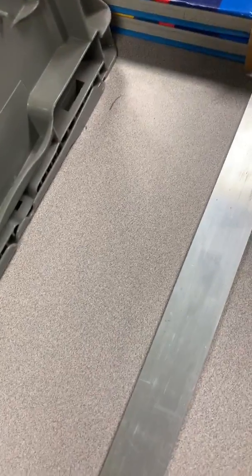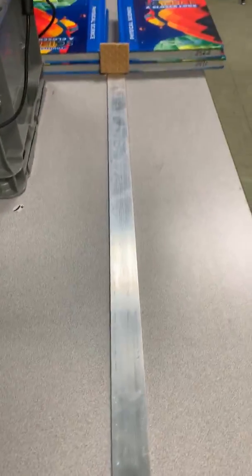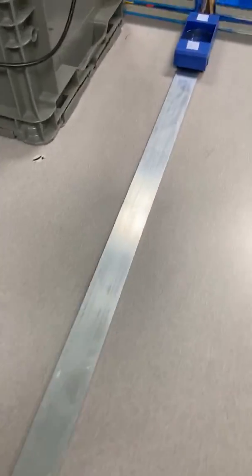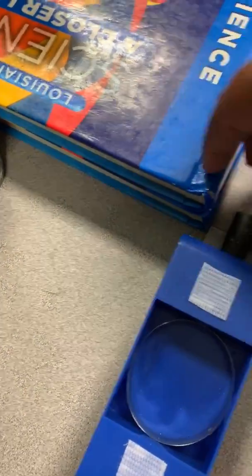All right, so let's see. The second trial. So this is trial number 2 for the fast roll. All right, so again, we have this split.